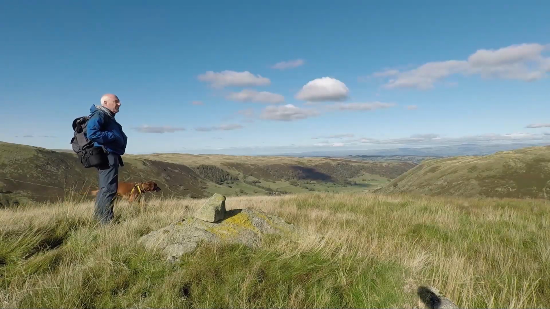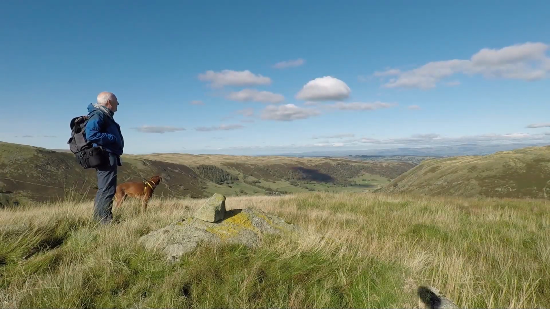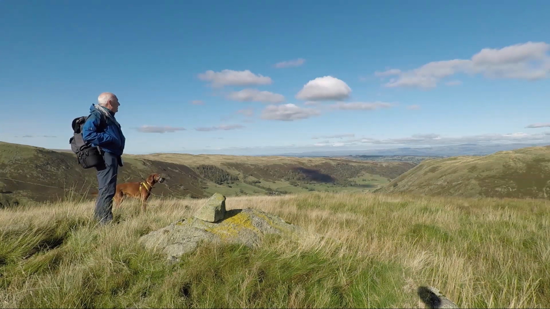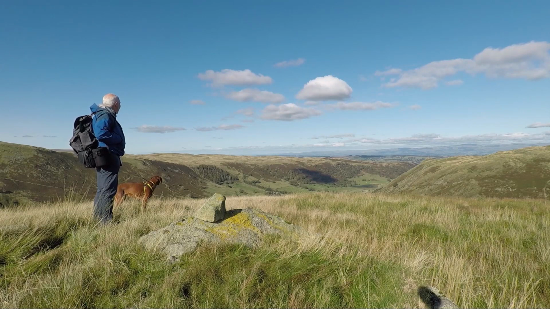But it's an impressive view. Back down into Swindale and right over to the North Pennines. Great Dun Fell away in the distance. Grand.